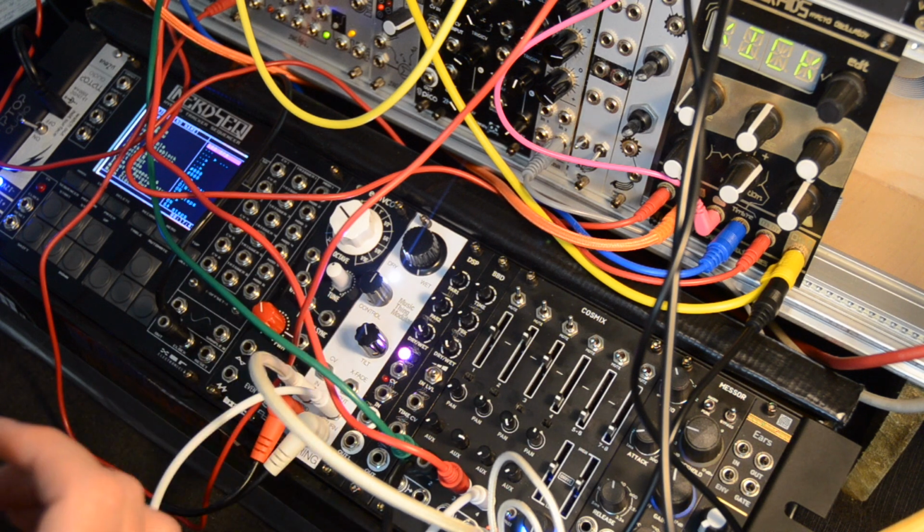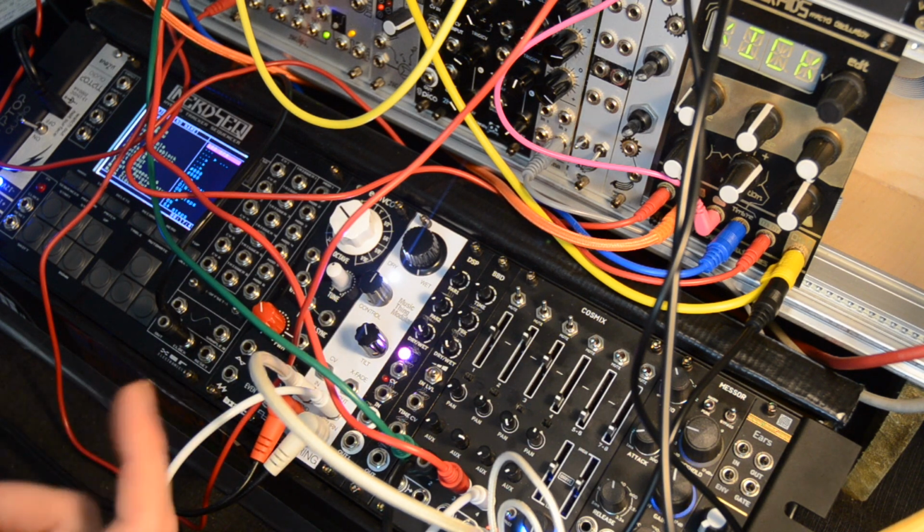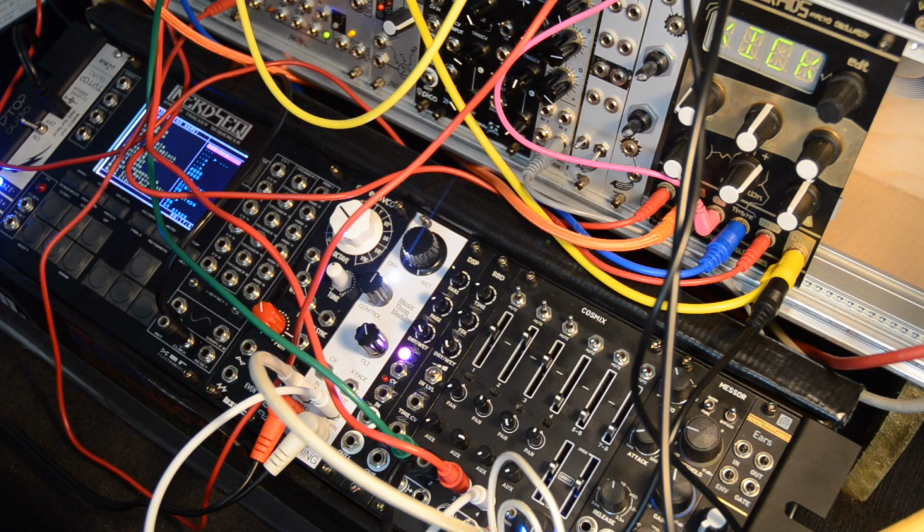Please keep in mind that none of this is mid-side processing, and there's equal amounts of energy going through the left and right speakers. To really make this work, you need to modulate the high-pass filters. In this patch I used Orbit 3, but you can use any kind of modulation you want. Let me bring up this modulation.